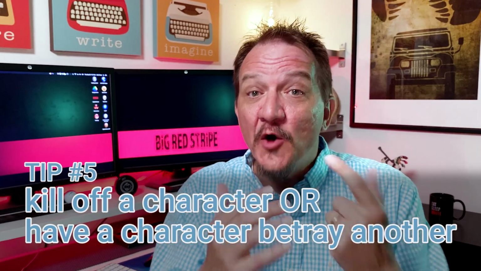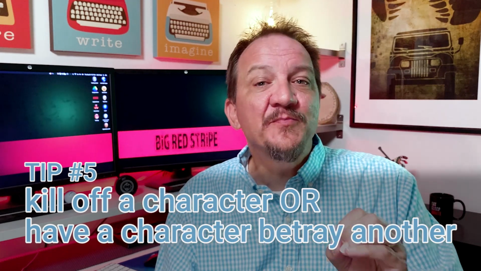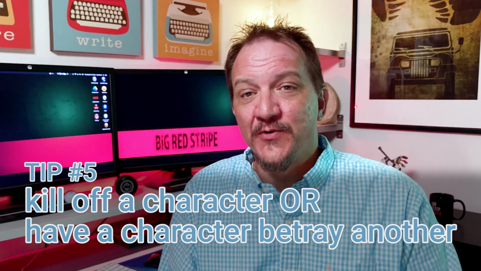Last tip I'll give you for creating more conflict. Do one of the following two things. Kill off a supporting character that's helping your protagonist, or have a supporting character betray your protagonist. Both of these are major setbacks for your main character. I mean, the person they were counting on to help them is either no longer there or now is fighting against them. And you don't even have to kill them off.